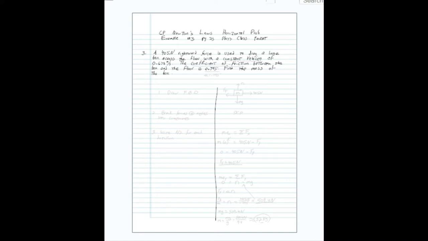Okay, so as always, step one, draw a free body diagram. We have an object on a flat surface. We don't know what its mass is, so I'm going to put an M inside the box. I don't know what M is. The floor is supporting it with a normal force.